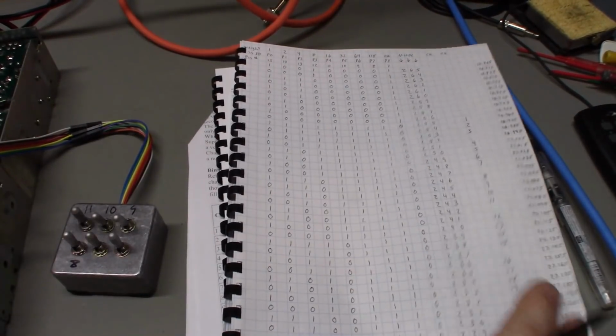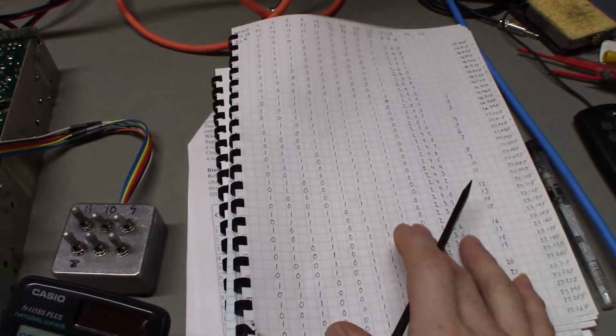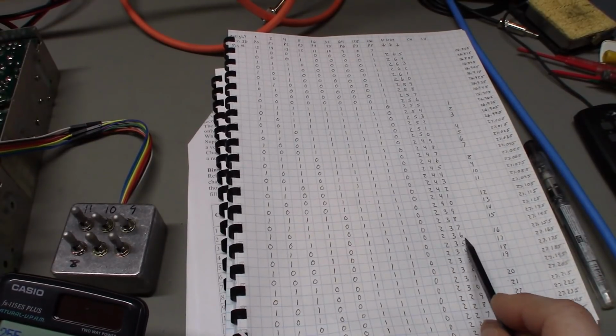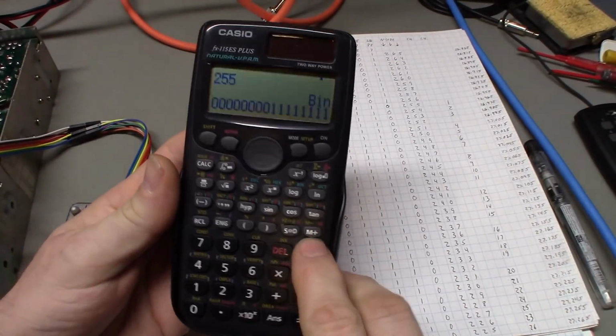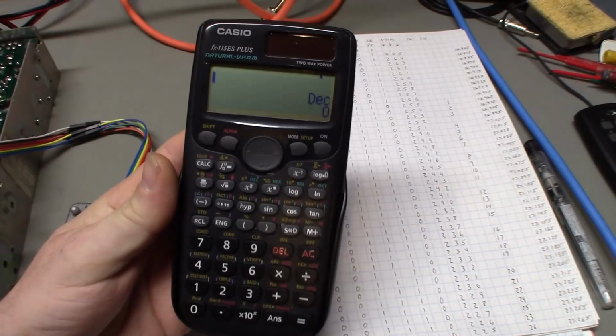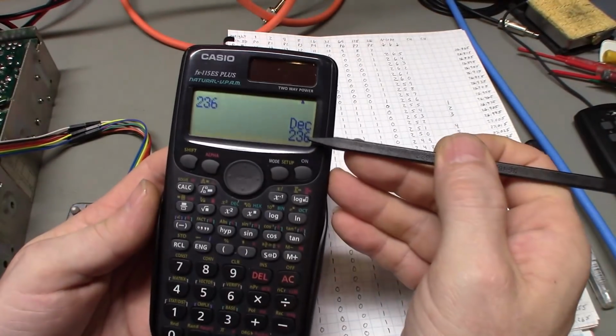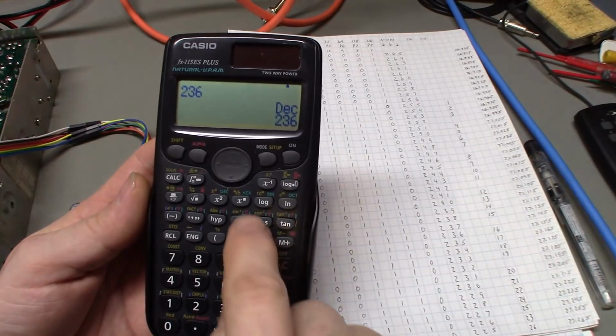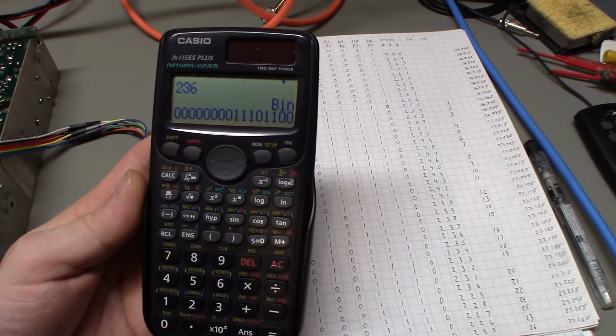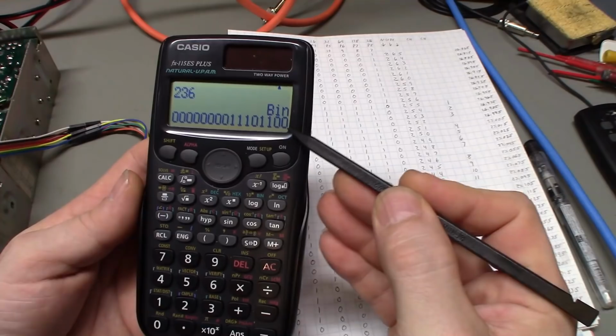But let's pick something that doesn't have all ones and just a 0. Let's pick some oddball one like 236. So we'll hit clear, go back to decimal, and type in 236. Enter. Okay, so we've now entered 236 as a decimal number. I just hit the bin, binary, and you can see that.